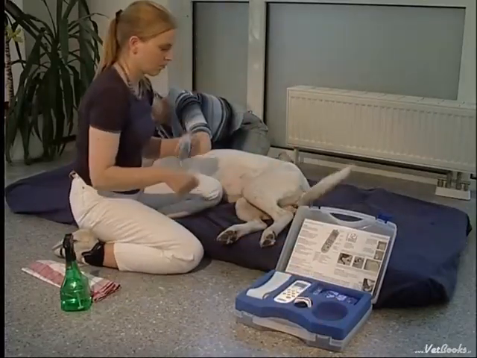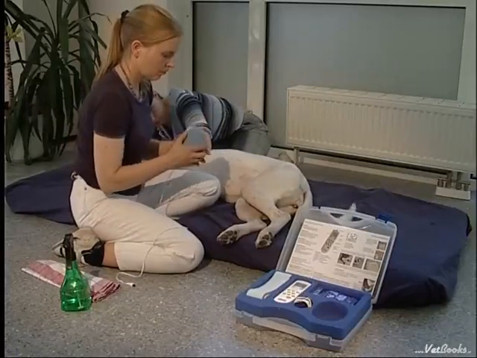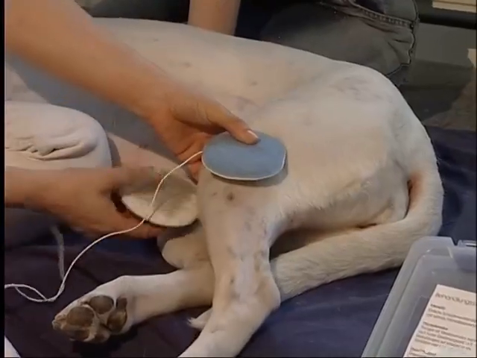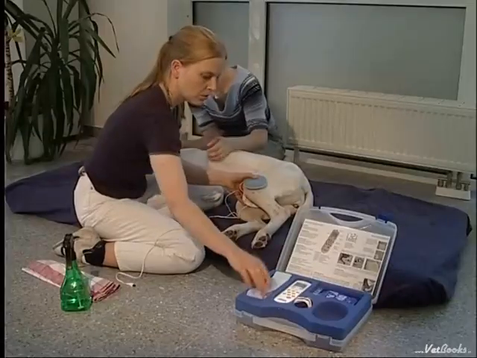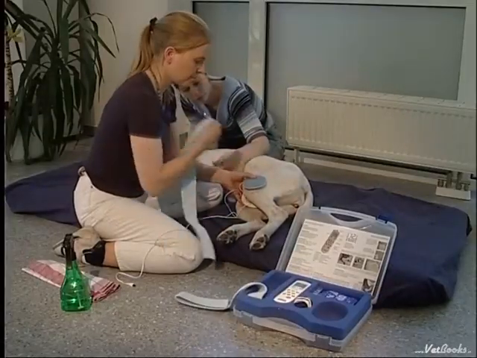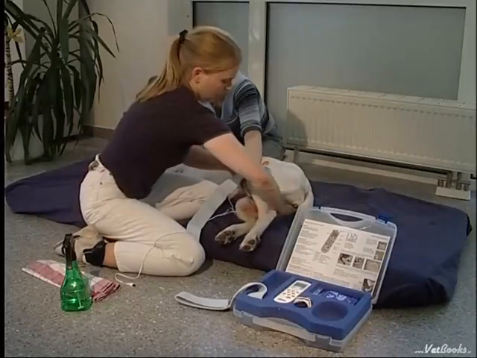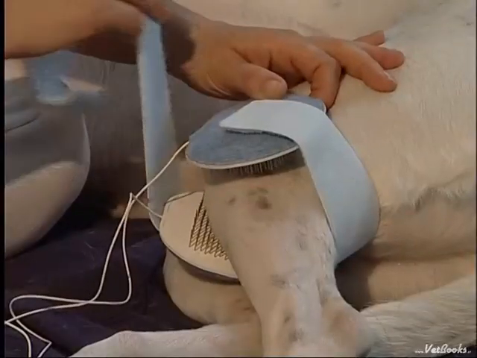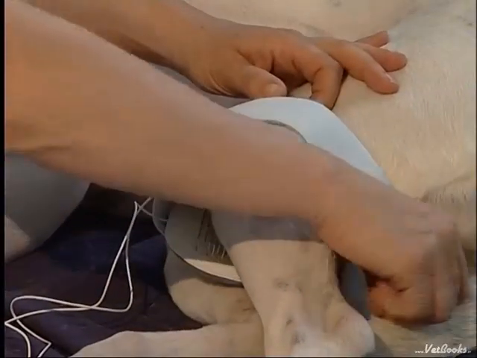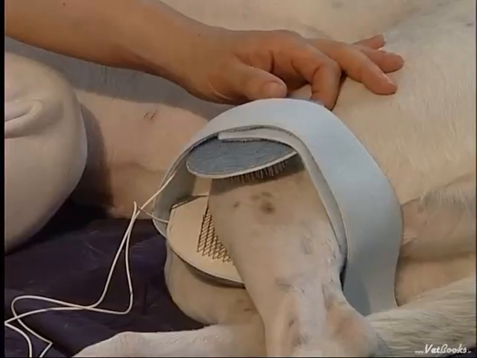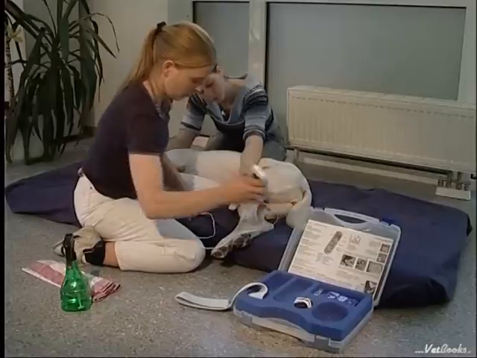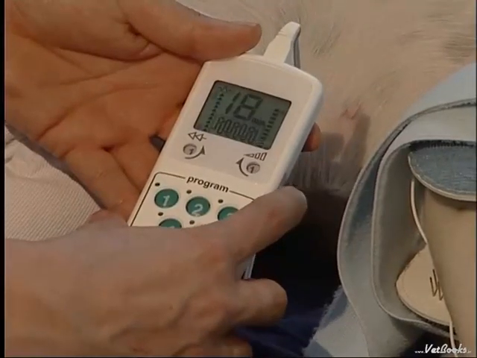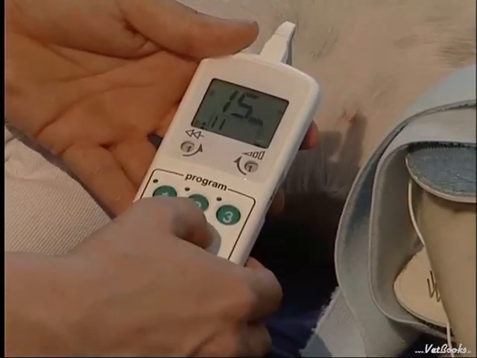Then slide the electrodes into the fur against the direction of fur growth. In order to treat the stifle, the electrodes should be placed medial and lateral of the joint. Secure the electrodes with the Velcro belt included in the kit. Switch on the unit and select an appropriate treatment program and pulse modulation.